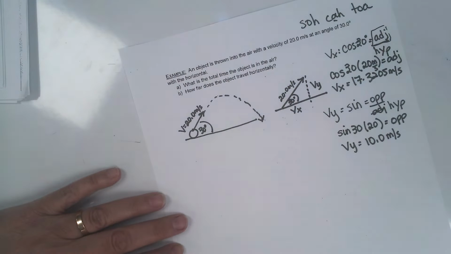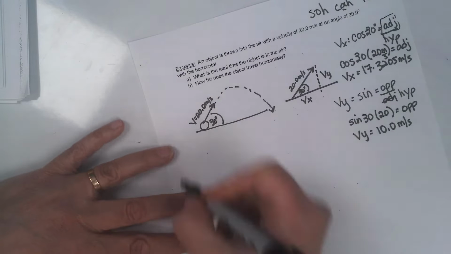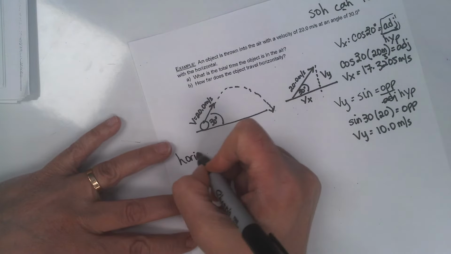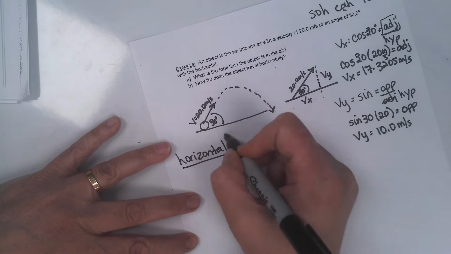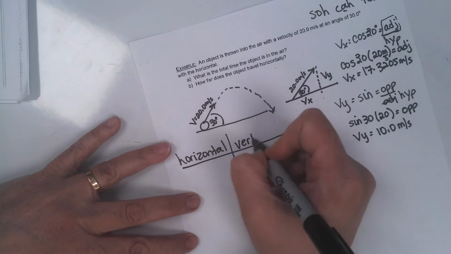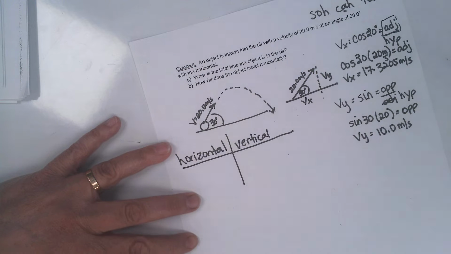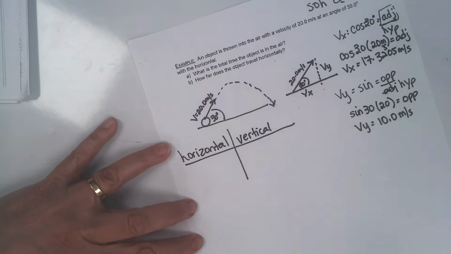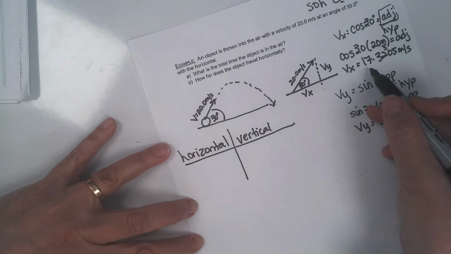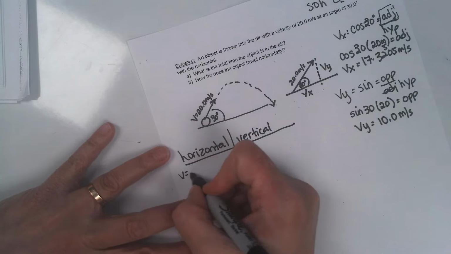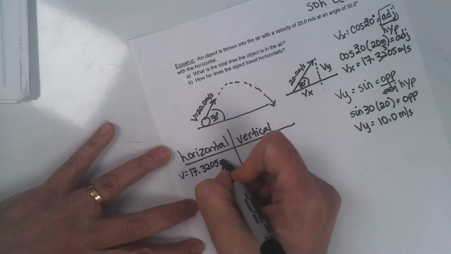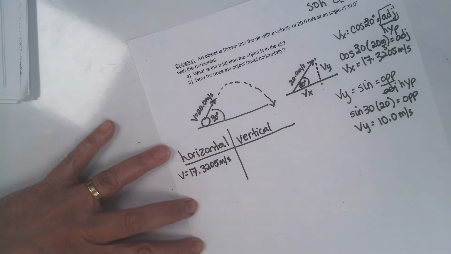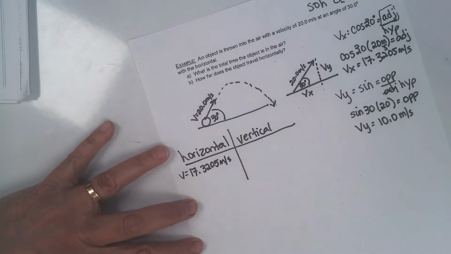Okay, now that I have my x and y piece, I need to go back and look at my horizontal versus my vertical components. In my horizontal, I have 17.3205 meters per second.